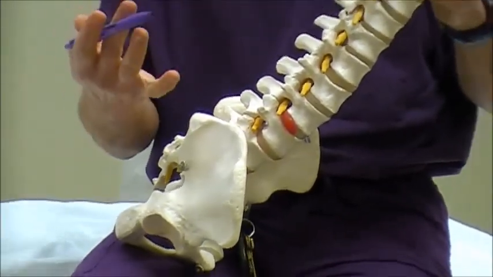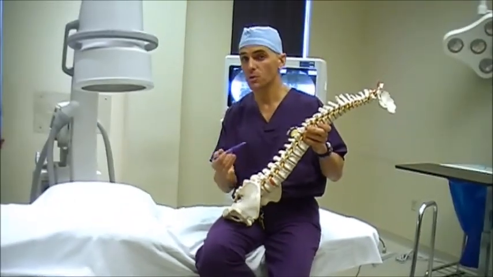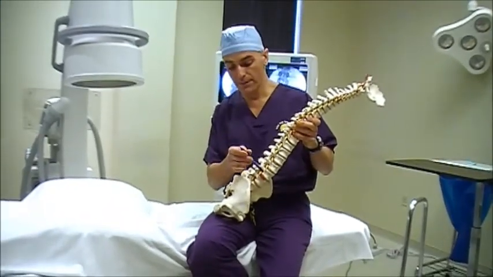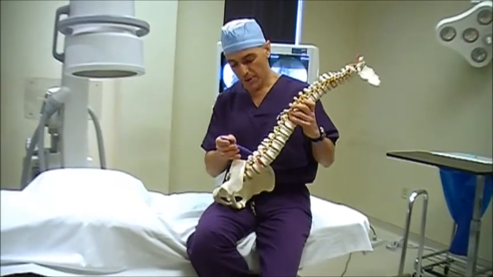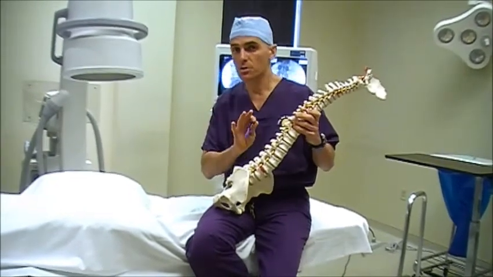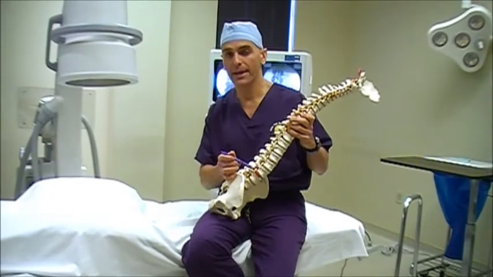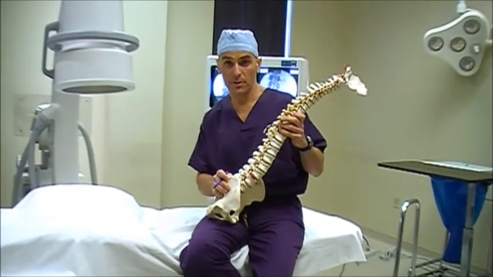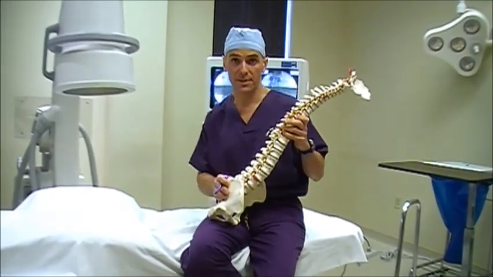So what we can do is deliver anti-inflammatory medications above and below the herniated disc in an effort to reduce some of the swelling and pain on the nerve root and alleviate some of the sciatica or radiculopathy.